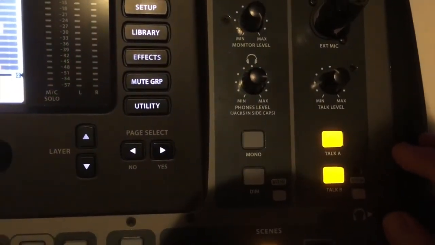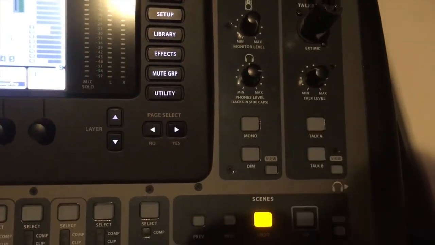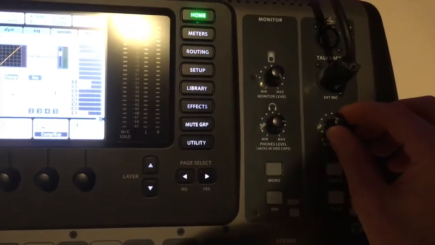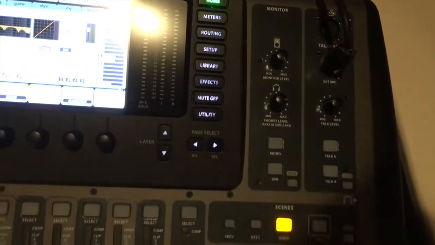I won't do that now. And then when we want to turn it off, just hit those two buttons off. So that's when you're talking to the choir director, trying to work things out. And so we've got a microphone over here.